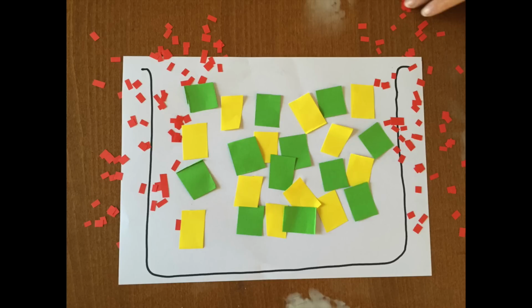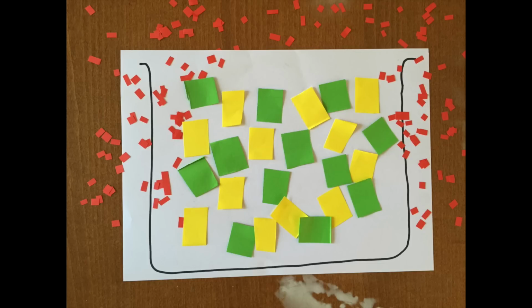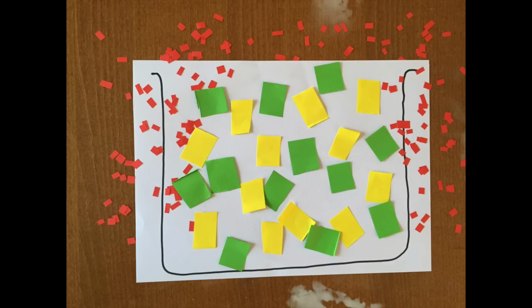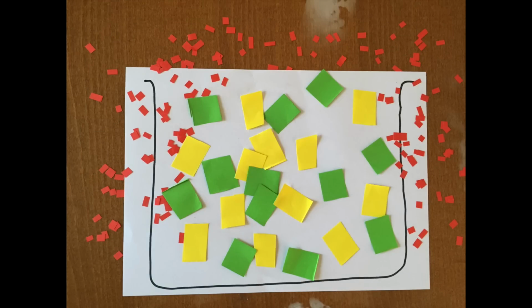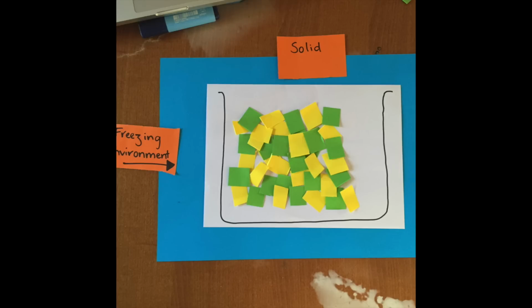Now the particles are not restricted. Their movement can increase from vibration to free movement due to the energy each particle has. The particles can now move freely around each other. The ice cream melting is an observable transformation from a solid to a liquid.